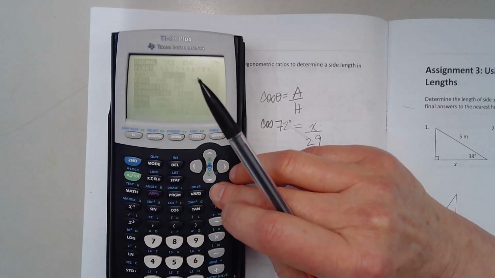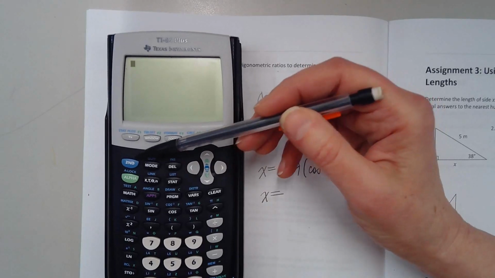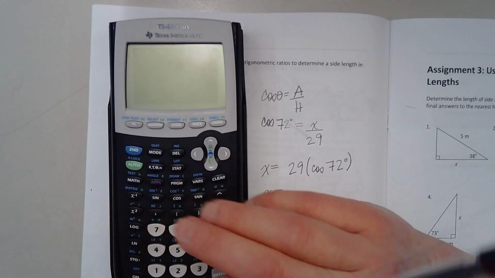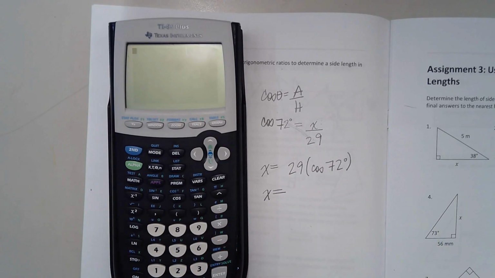Clear? I don't think... oh, clear does work. Sorry, it does. You can also go second quit, clear. You can also put it on and off too. That's the default, right? You can always just turn it on and off. Okay, are we good?